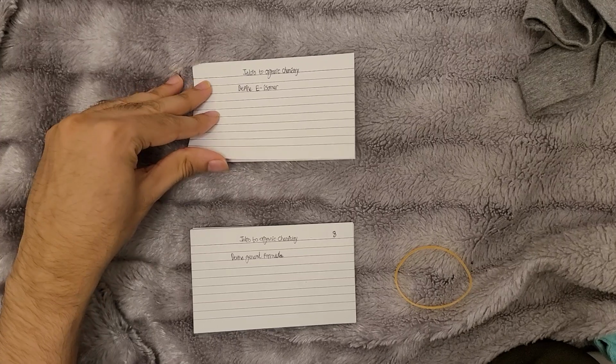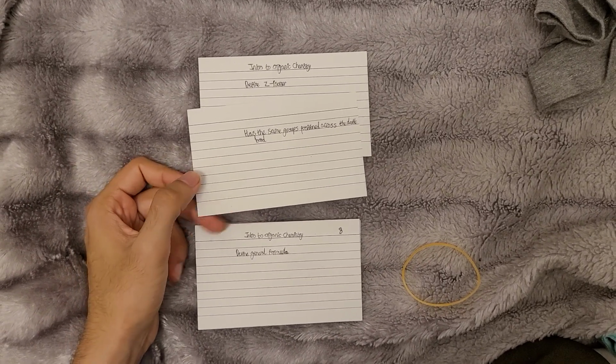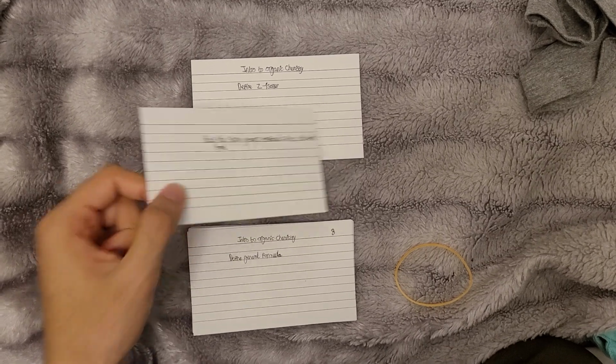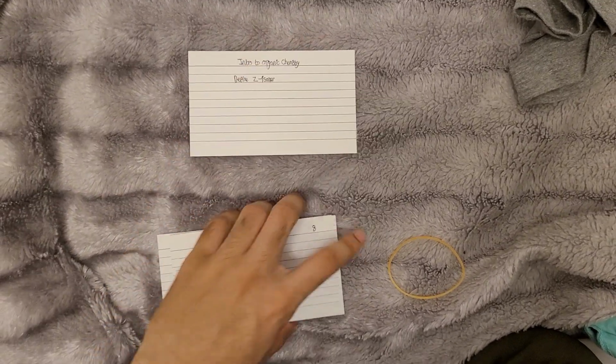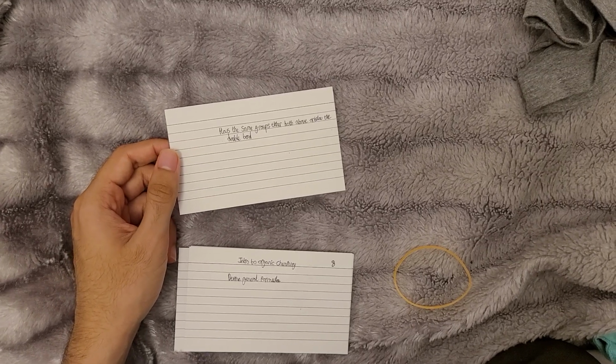Well, if it says define E isomer, say it has the same groups, not enemies to each other, positioned across the double bond. Same groups positioned across the double bond. Z isomer has the same groups either both above or both below the double bond.